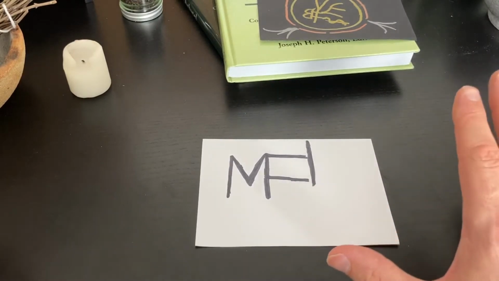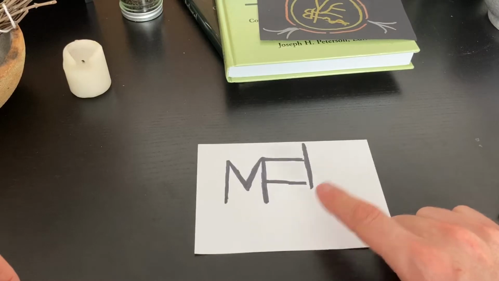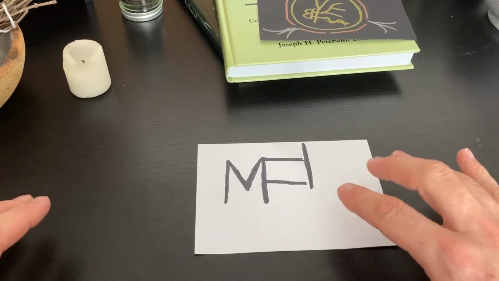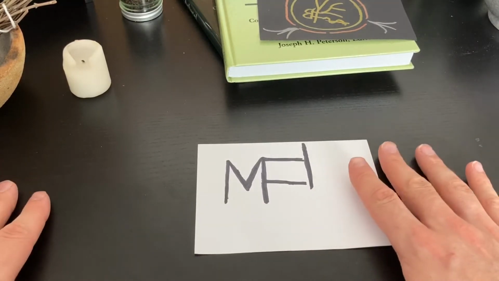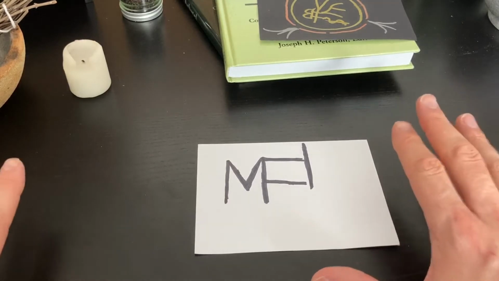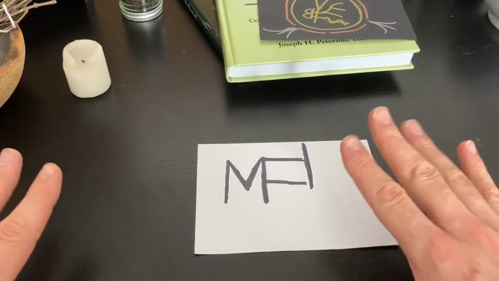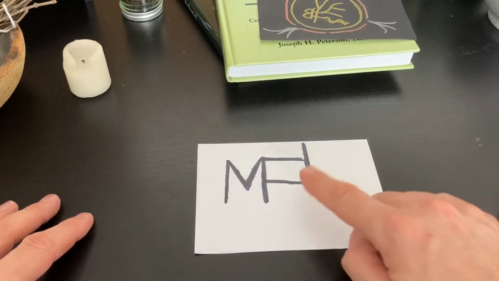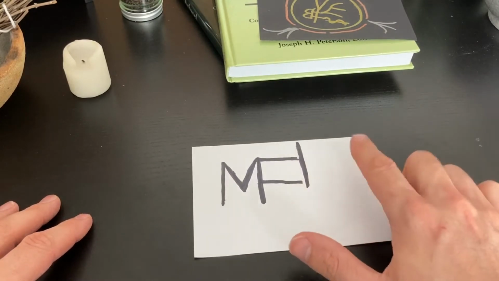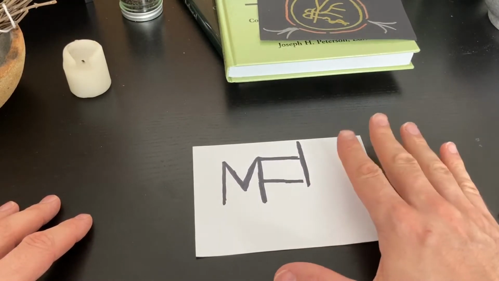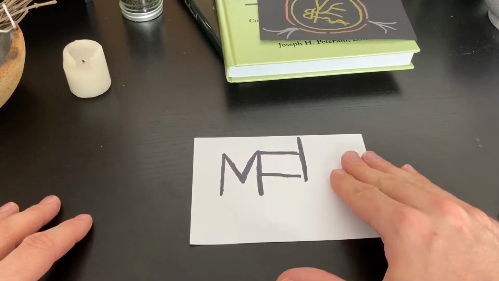Now, other ways of doing it is that instead of making a money-making sigil and having that be the corporate logo, what you could do is create that logo or that sigil to attract a client.